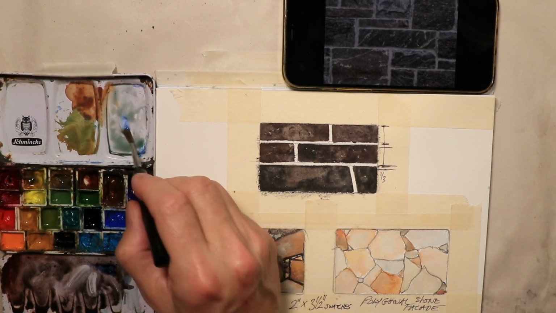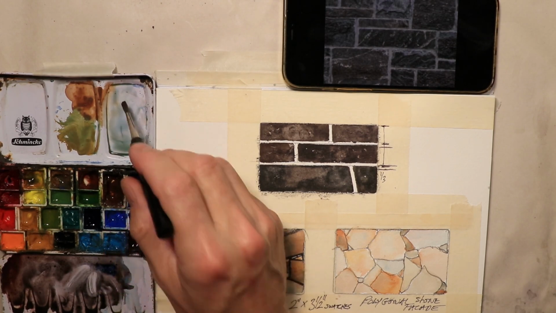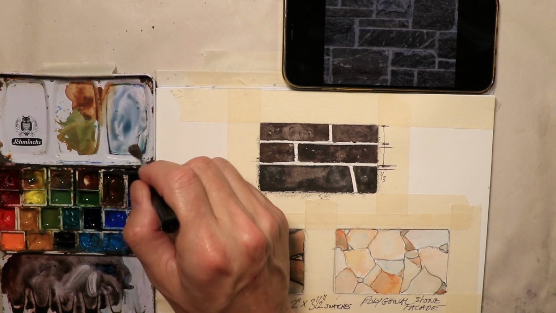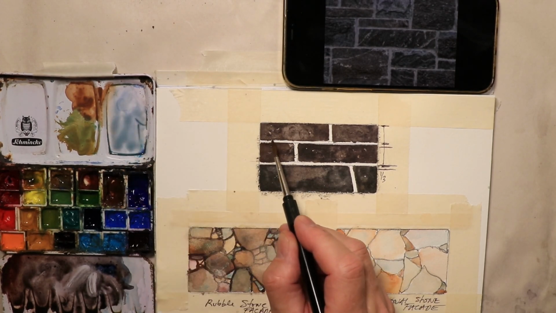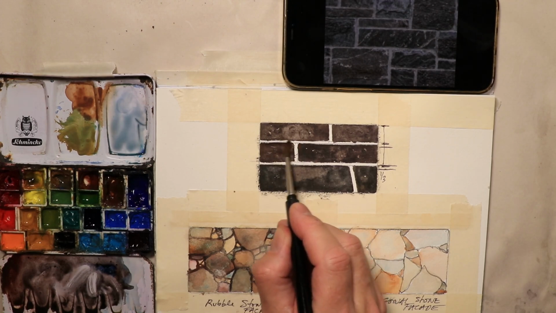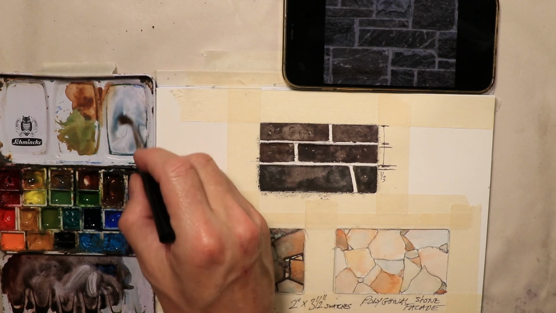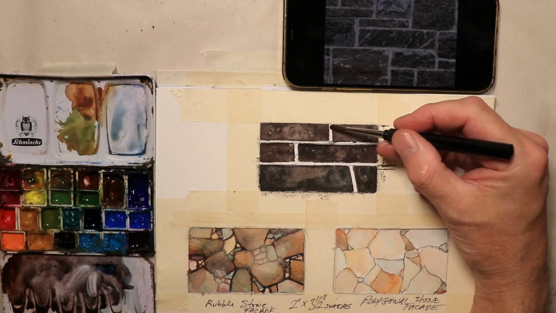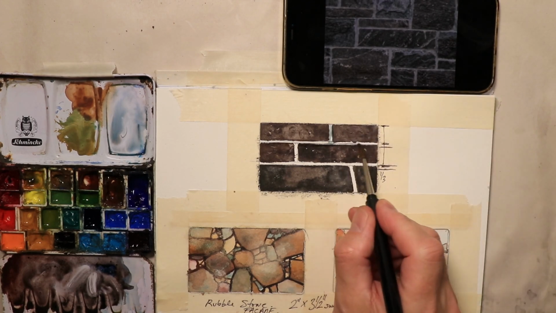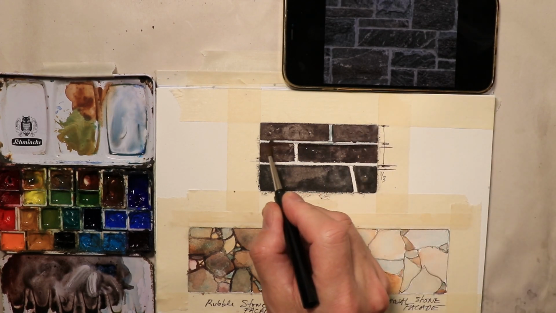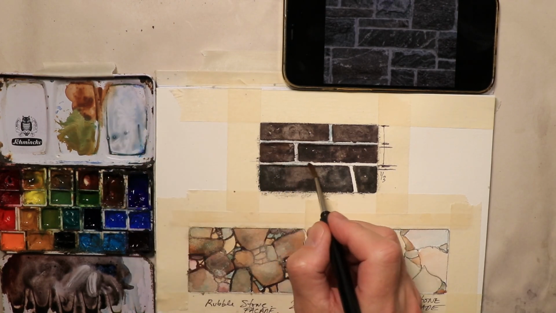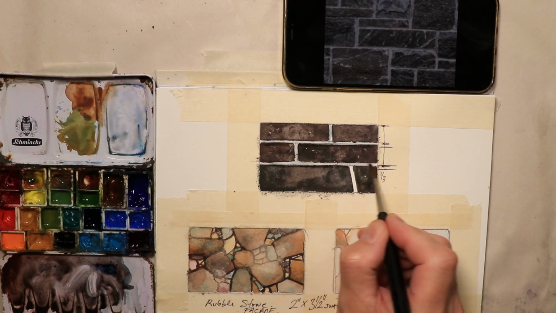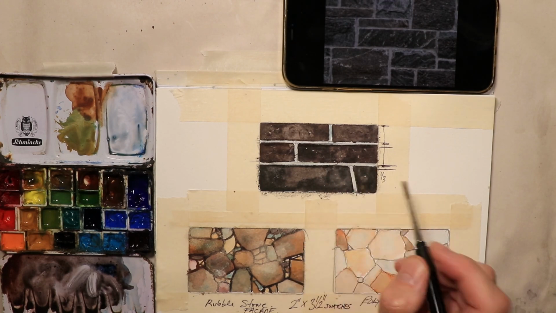Maybe a little bit of cobalt blue in there too, or French ultramarine. That might look better. Yeah, French ultramarine in there in a little bit. You've got to experiment, but I think that looks pretty good. Let's just kind of go over with this kind of a bluish green. And what we can do is get that wash on there where the joints are. Like that. And that's it.